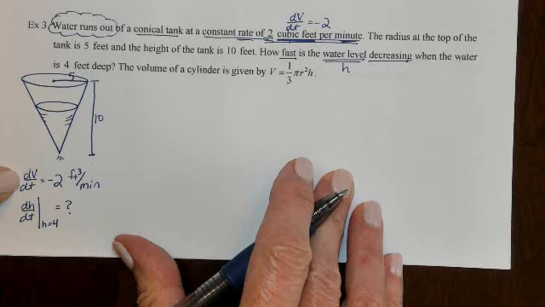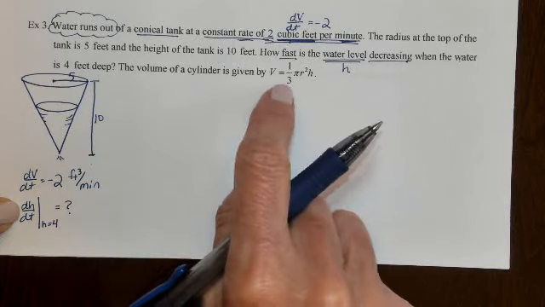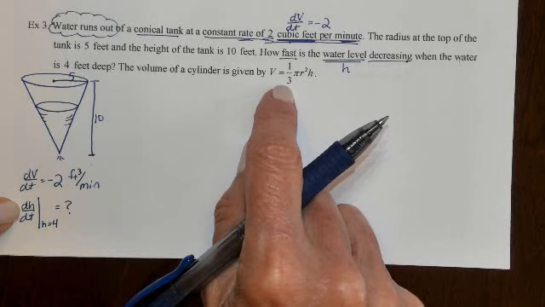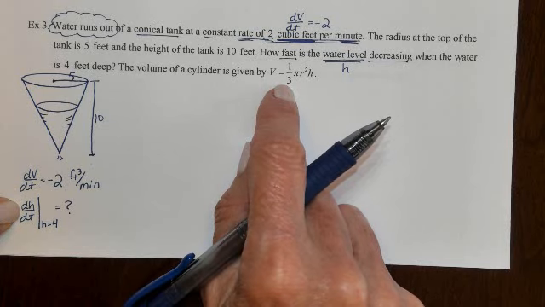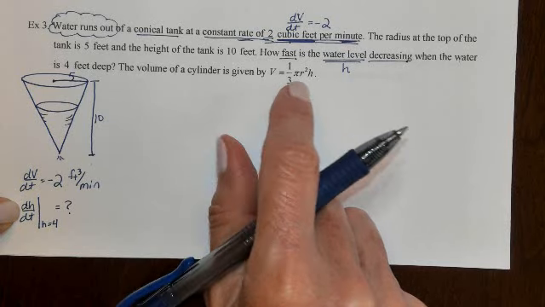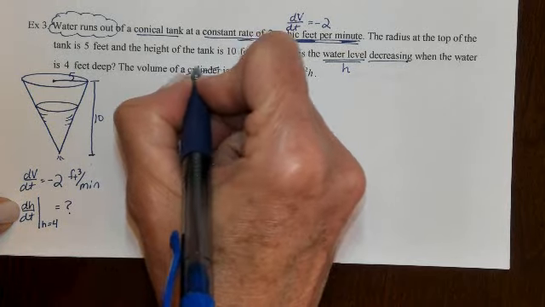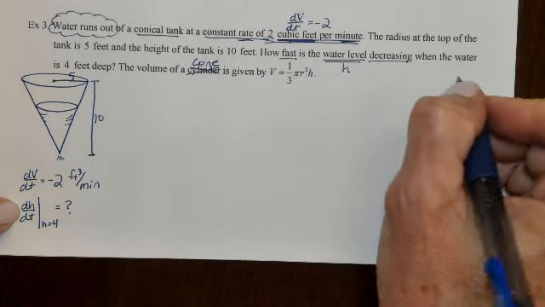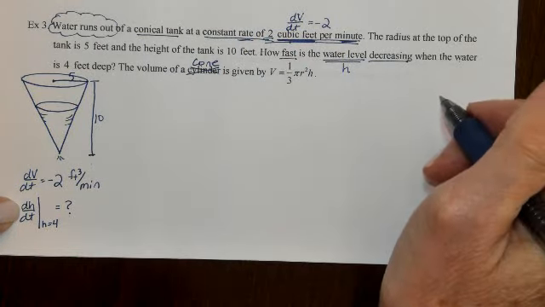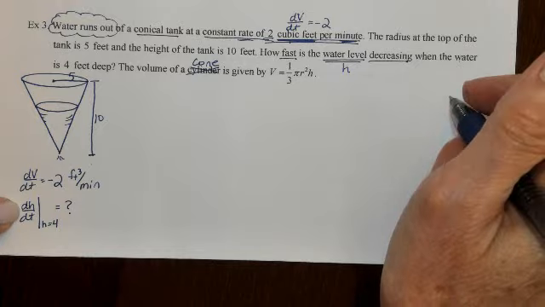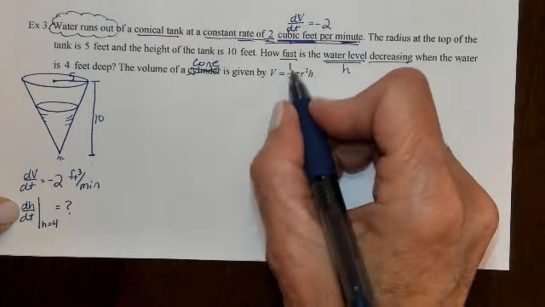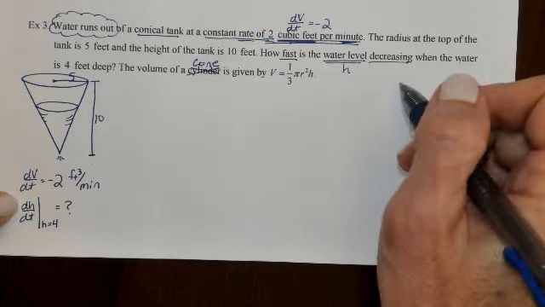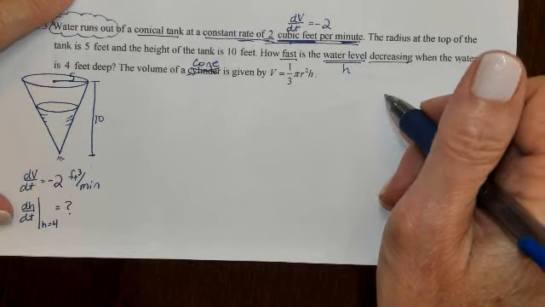We have dV/dt. We're looking for dH/dt. They don't expect you to know the volumes of all the shapes, and oh, this is written wrong. That should say cone. I need to go correct that. The volume of a cone is given by this equation. If it was a cylinder, it would not have that 1/3 out in front. But anyway, they will give you that.